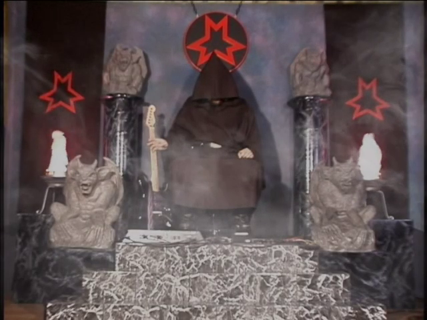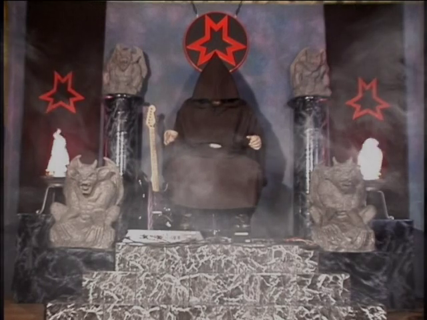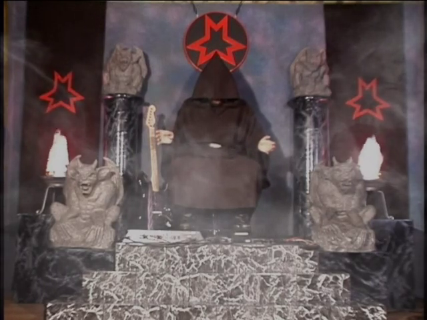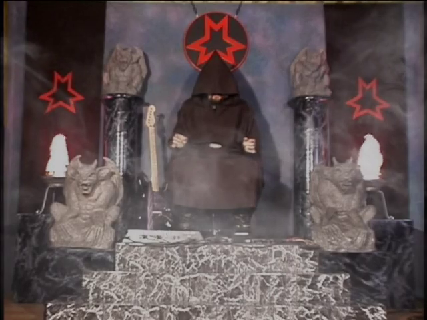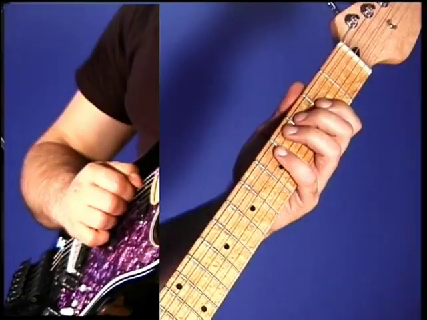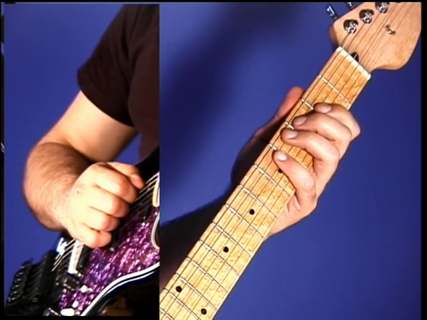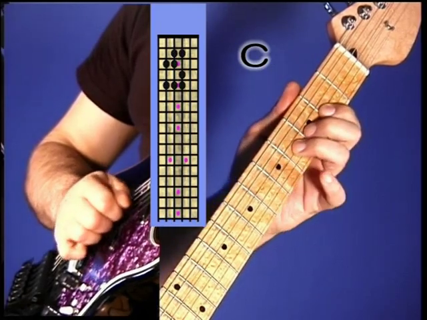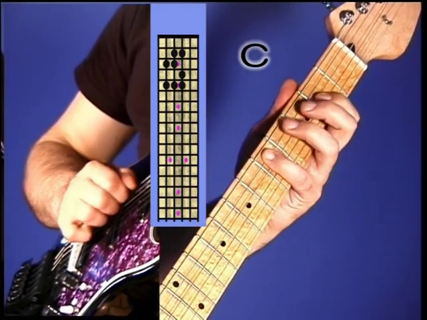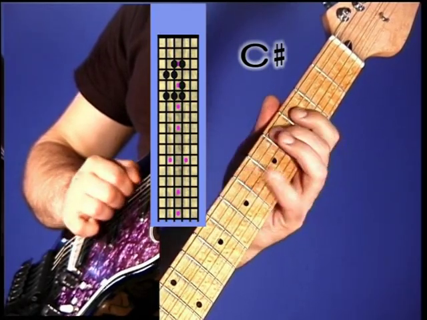On the guitar, transposing is much easier. You take your entire pattern and just move the whole pattern up or down the amount of frets you are transposing to. For example, here's one octave of the major scale in the key of C, starting on the 5th string. Now let's change to C sharp major, and you see the whole pattern just moves up.